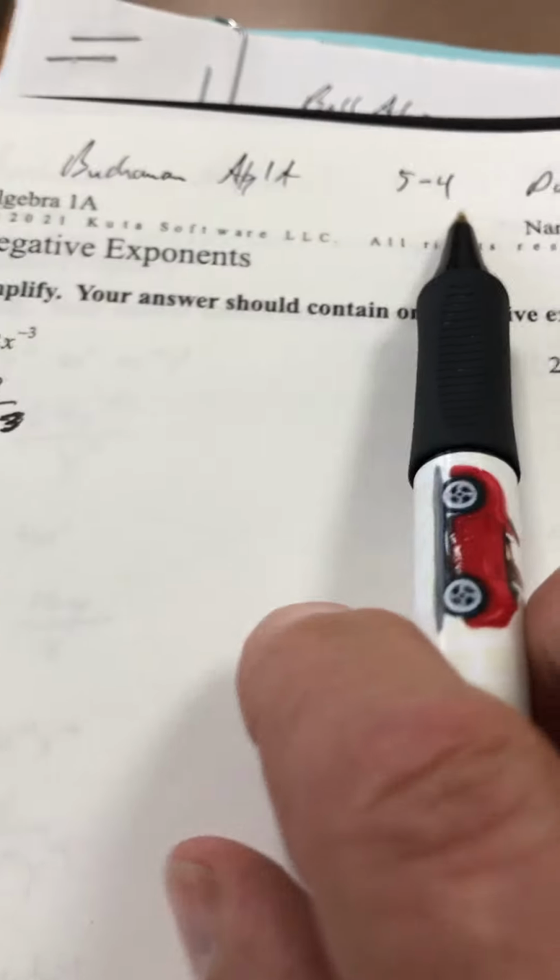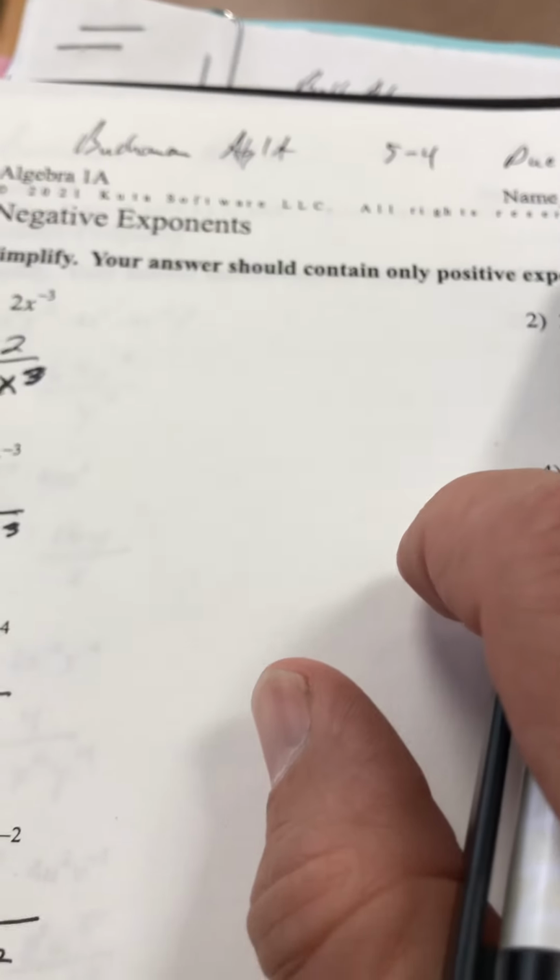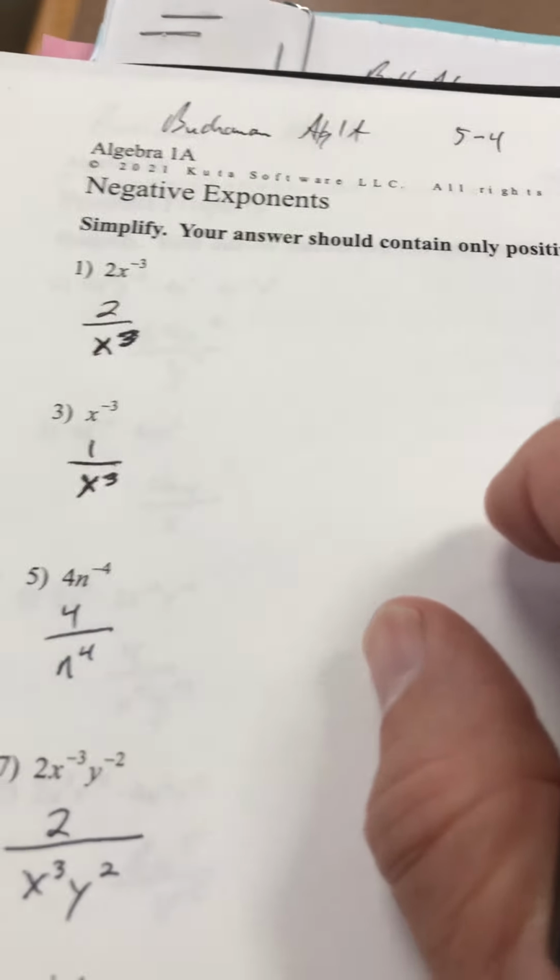This is May 4th, and this is due May 4th, so if you didn't get it in yet, hopefully you're getting it in as soon as possible.